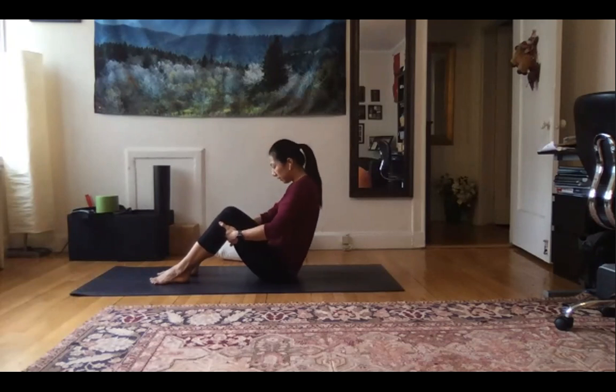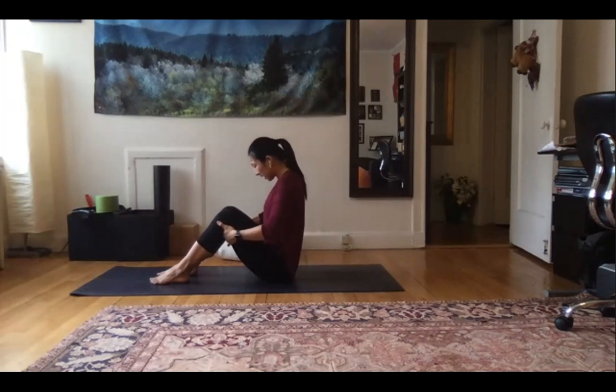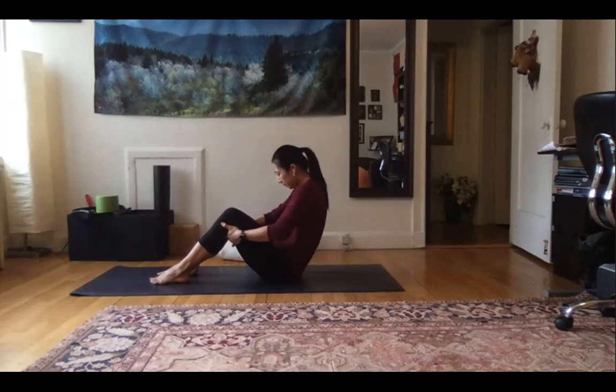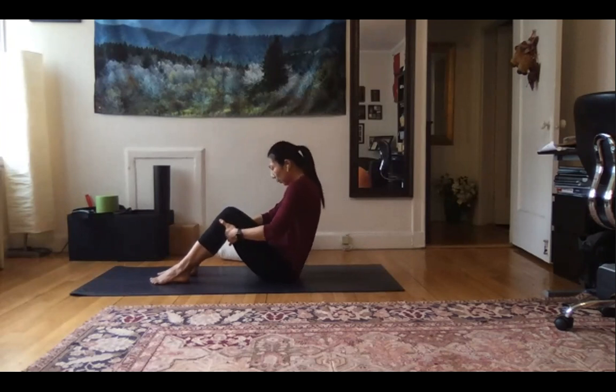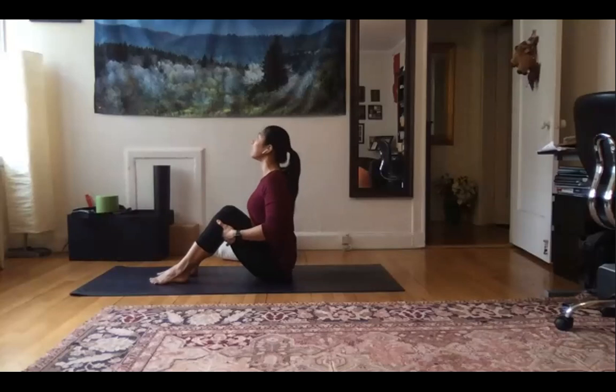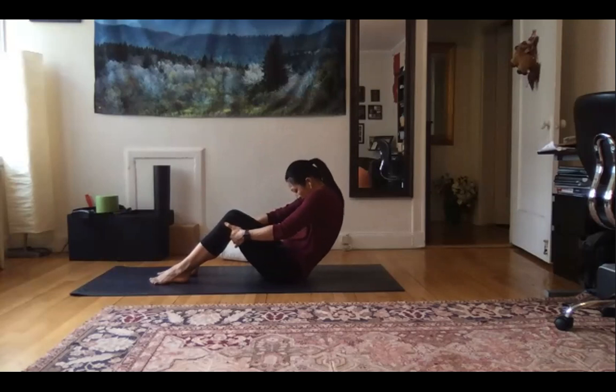Exhale, curl. If you're someone who sits a lot in a chair all day, this is something you can do at your desk. Inhale, open up the heart, open up the throat. Exhale as you round the spine. Let's take that one more time. Inhale, open up the heart, open up the chest. Exhale, round the spine. No rush in today's class. And then come back to center.